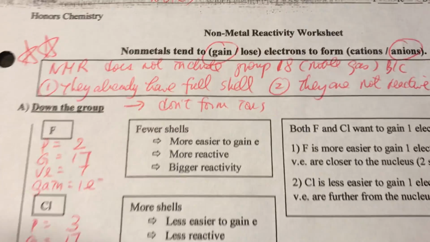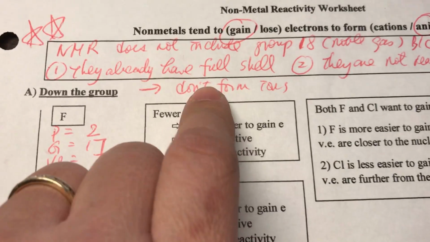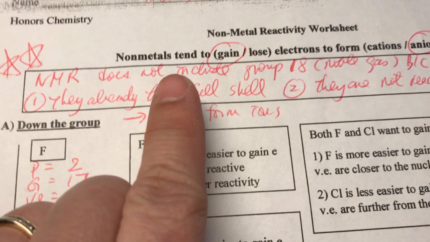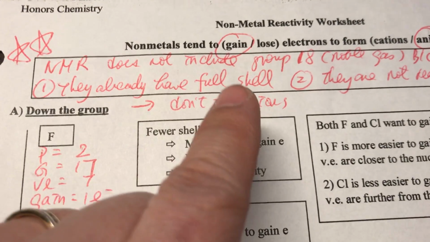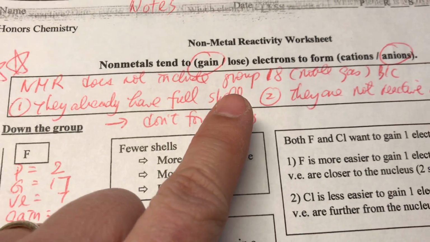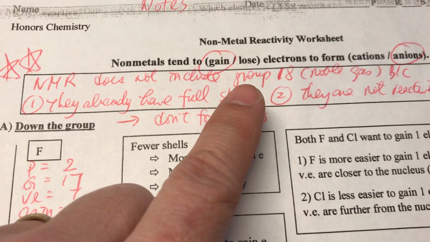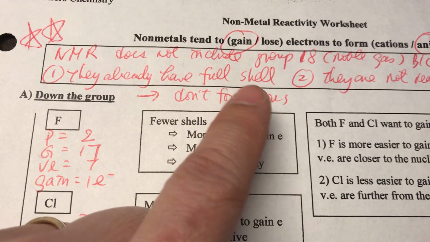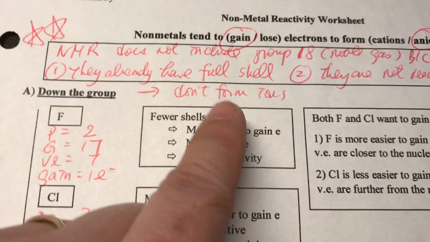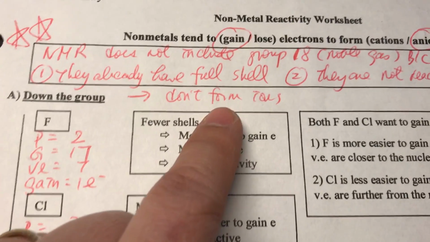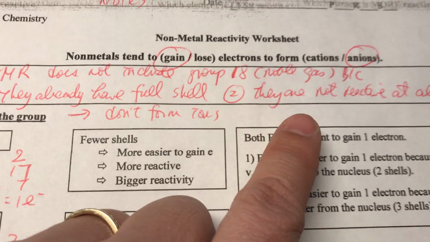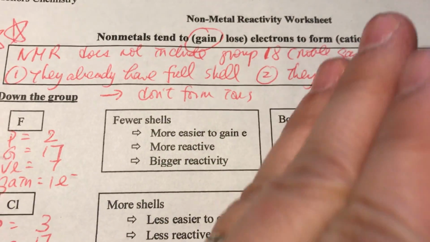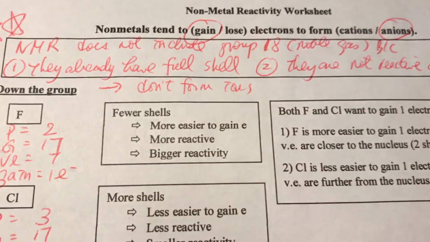Now, for non-metal reactivity, one thing I want to talk about is that non-metals usually include the noble gases. Noble gas is a non-metal, but in this particular worksheet, we would not include the group 18 noble gases. We cannot compare the reactivity for noble gases because they are already stabilized, they don't even form ions. So there's no way for you to compare the reactivity because they are not reactive at all. So in this worksheet, everything will stop at group 17. So we don't include 18, okay?